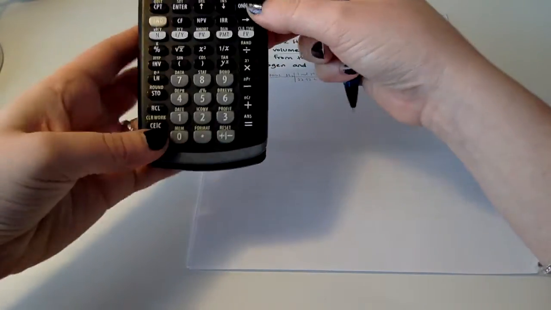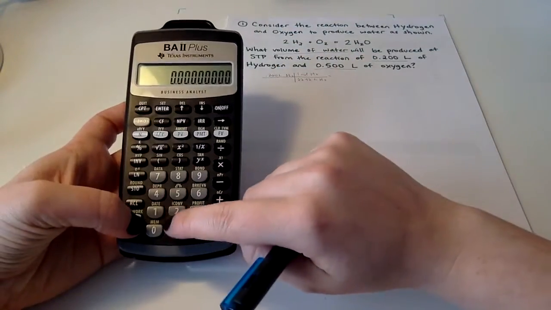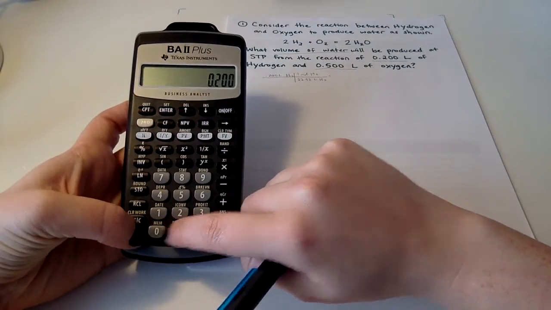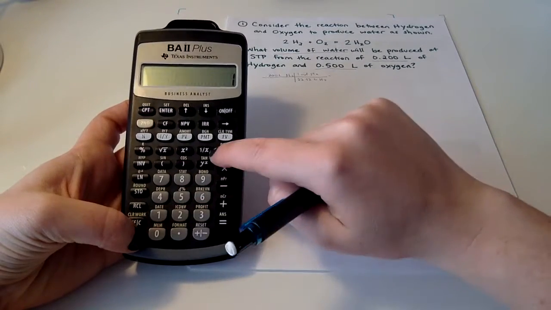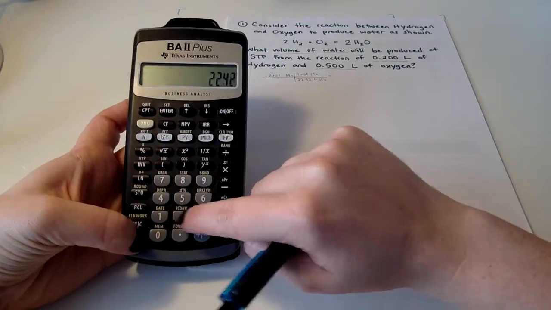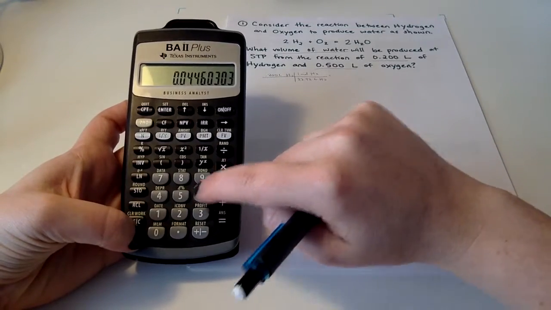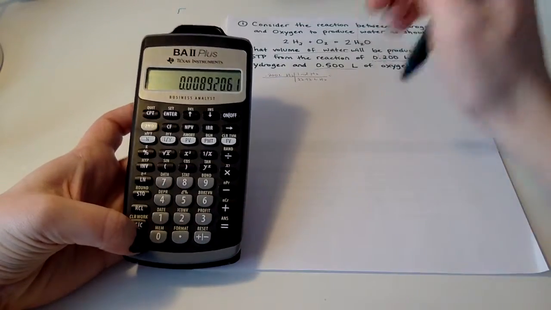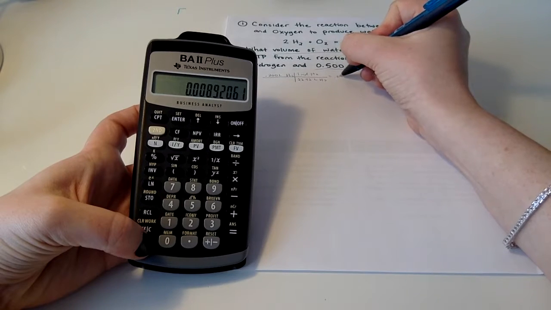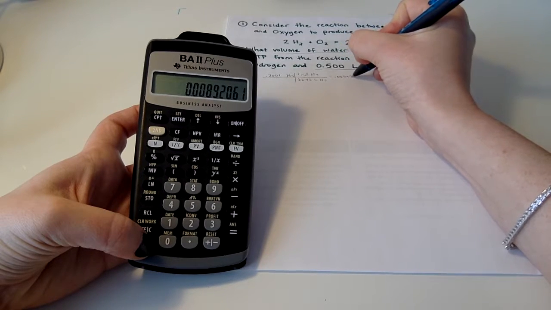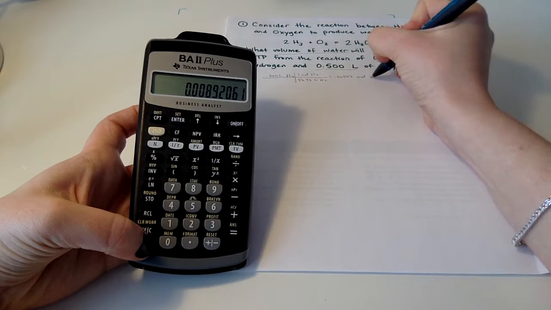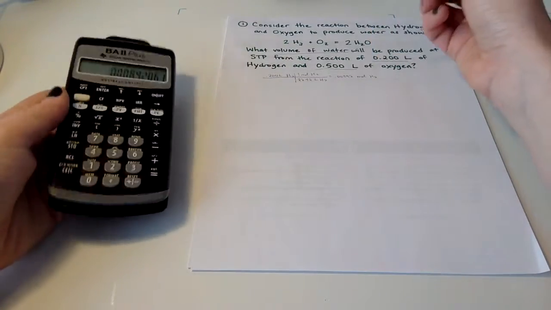And if we do the math on this, 1 over 22.42 times 0.200 equals 0.00892 mole of H2.